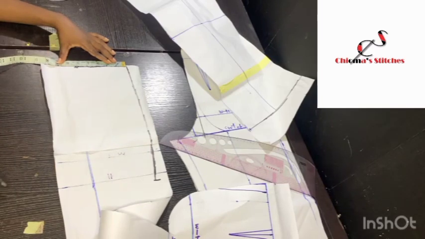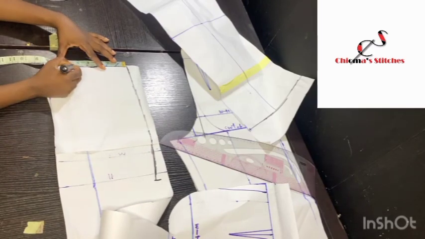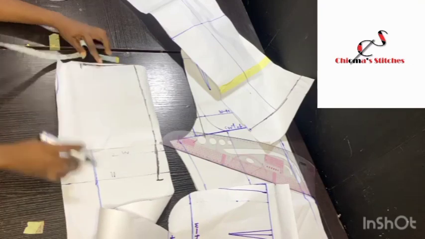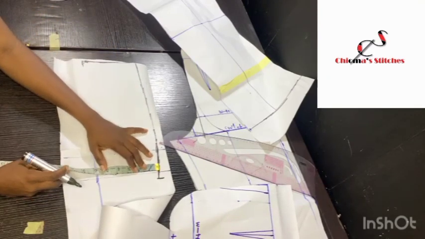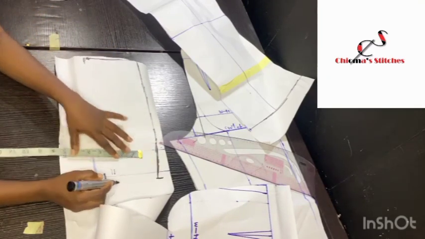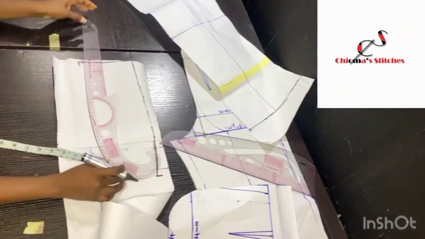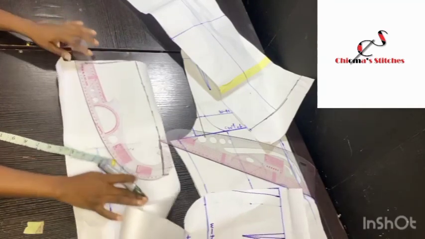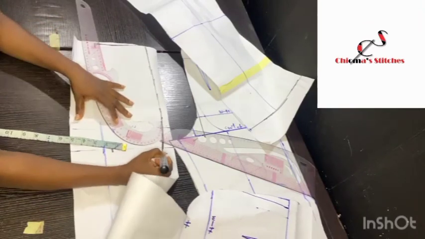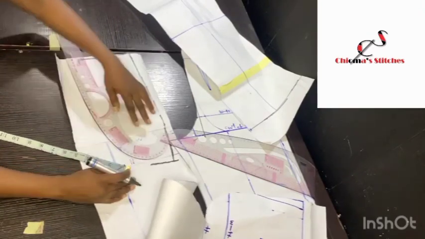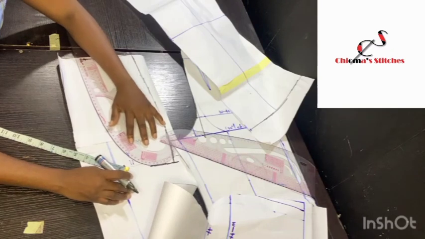If you want to make the width more than 5 inches, say 5.5 or more, that's up to you. So I'm going to come here and measure the same 5 inches, and then I will connect it. But you can curve your own however you want to do it. So see, I want to curve these ones. I'm going to first rule out like this, and then I will be curving here to meet this one here.